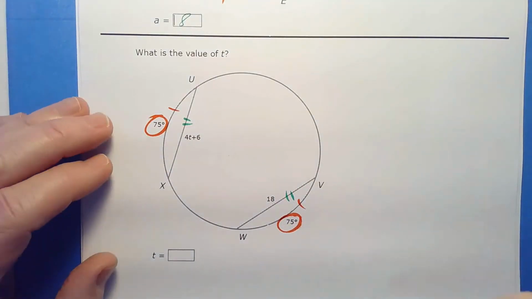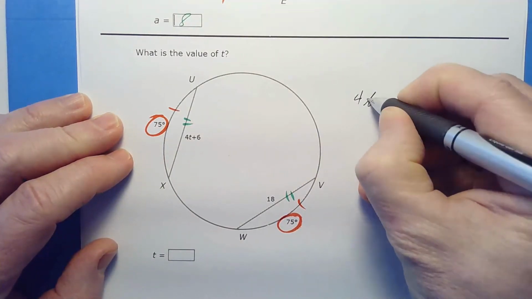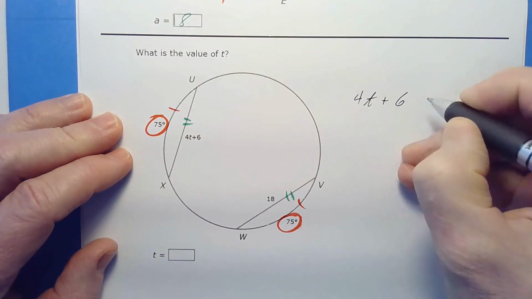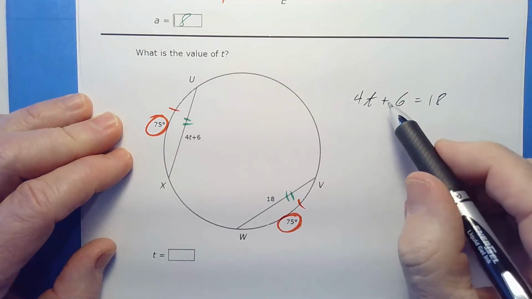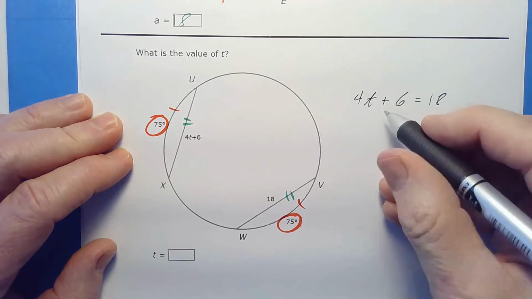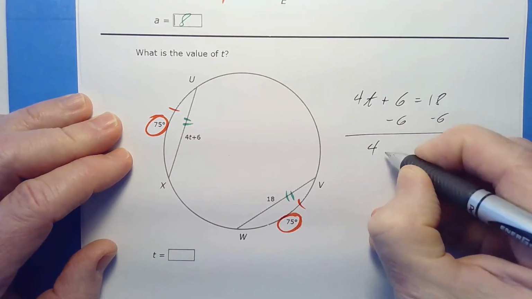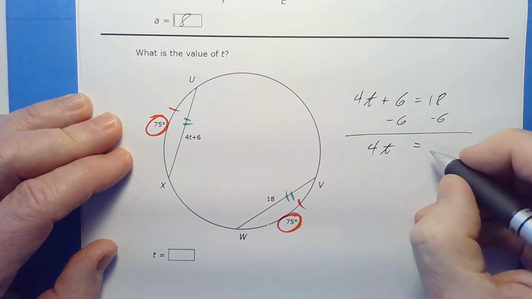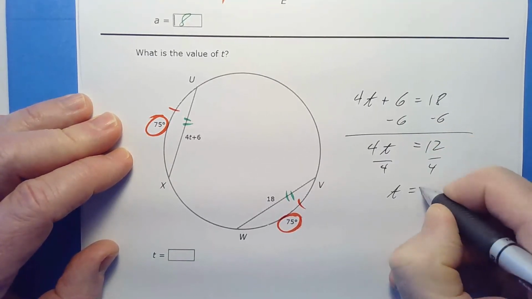Everything's falling together, and so I'm going to write an equation. 4t plus 6 equals 18, right? 4t plus 6 equals 18. All right, let's do some solving here. Subtract my 6. 4t equals 12. Divided by 4, t equals 3.